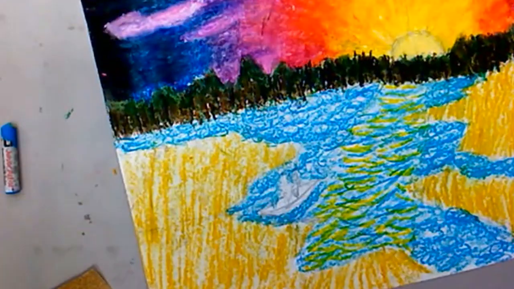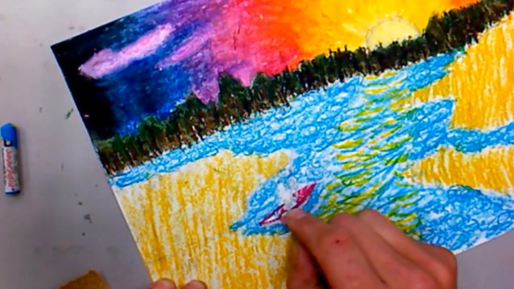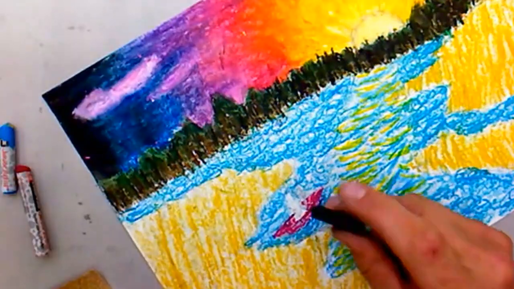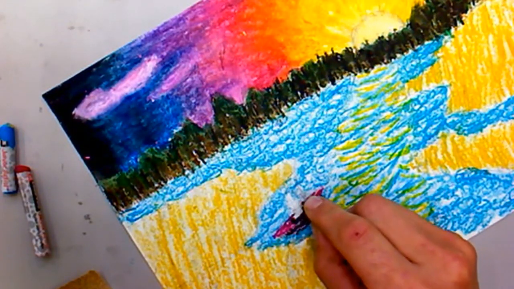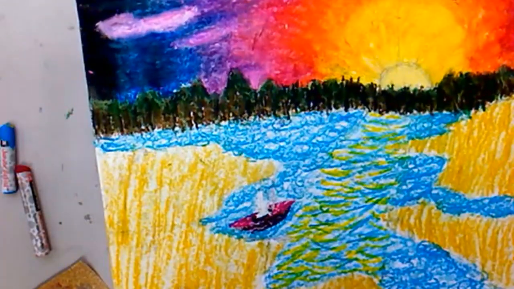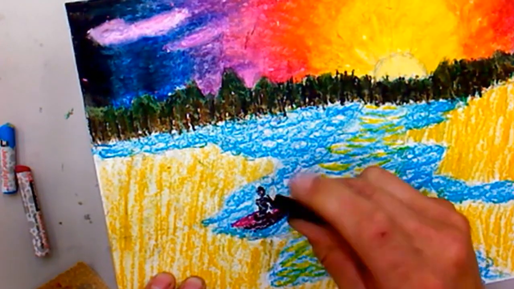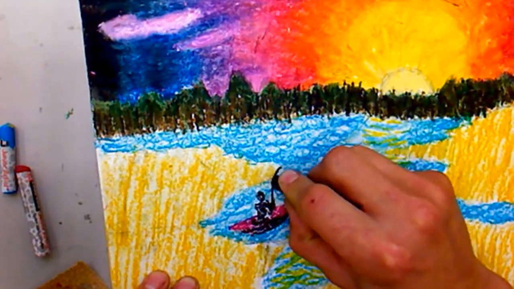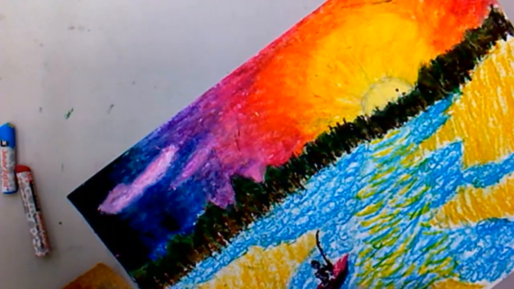We're really being careful around the light reflections so that we don't cover those and just make them all green. And now you can see for the kayak, I just colored in the ellipse and the small side attached to it, but I added a little light amount of black pastel to the side. This gives it a sense of shadow.